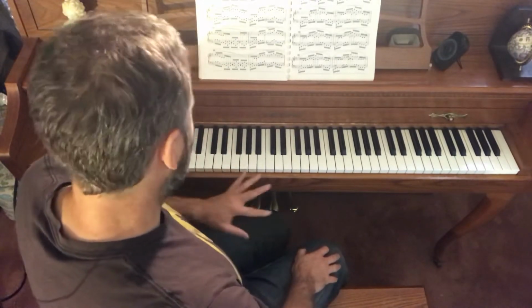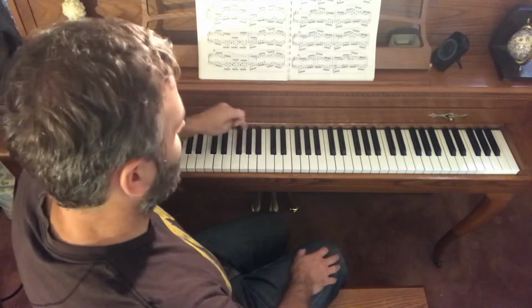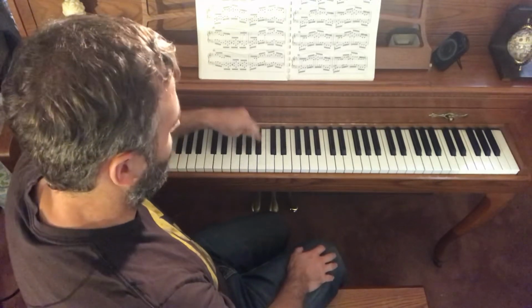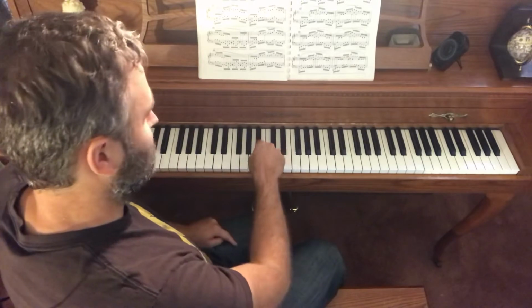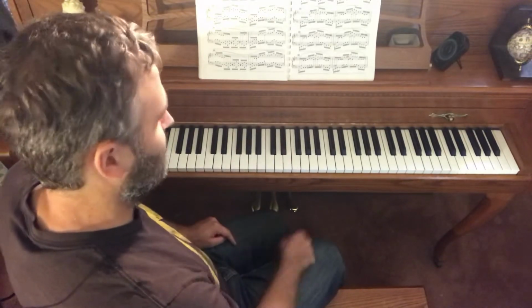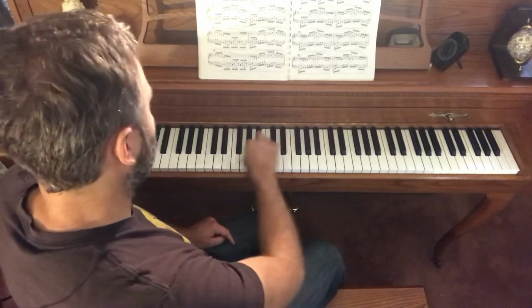So I told you to pick anything. I'm going to pick something at random. So I'm going to pick this black key. We see the three black notes here, so it's the rightmost one. Okay? It could be this black key too, right? They're all the same note.